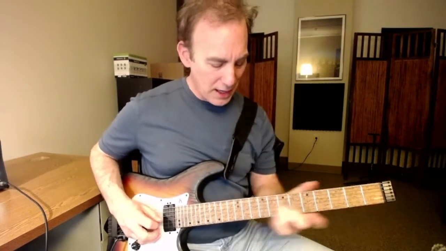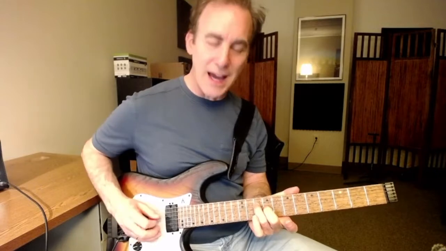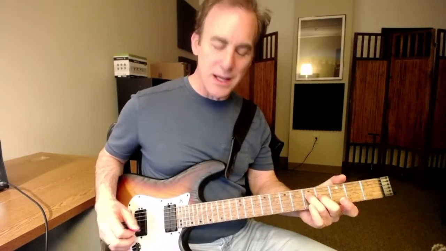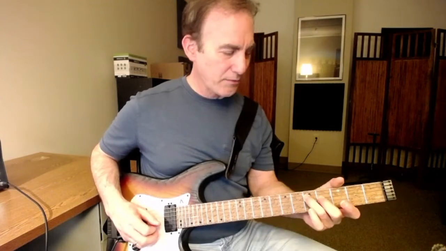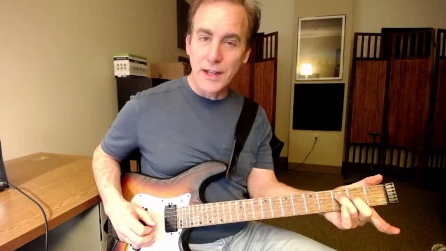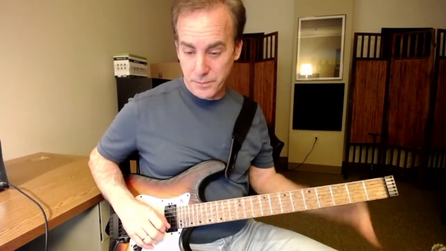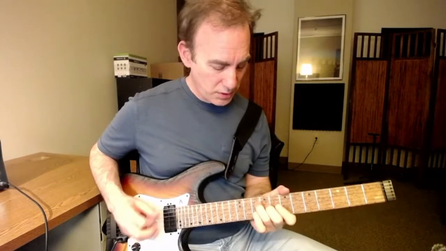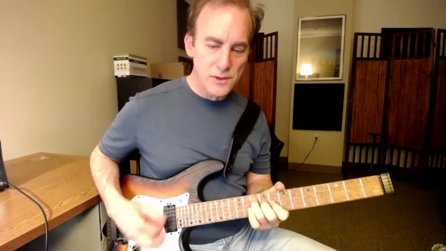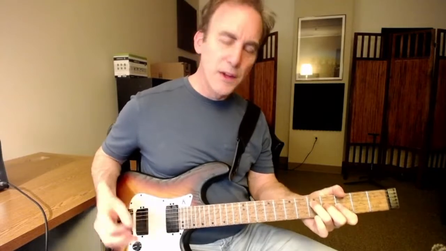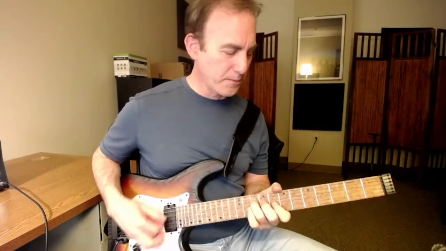Okay, so then I'm going to go up to this little C dyad, it's C and E, and then I'm going to go down to G and B, same thing. Then for the F chord, just the dyad F and A, and then back up. So I suspend it sometimes.